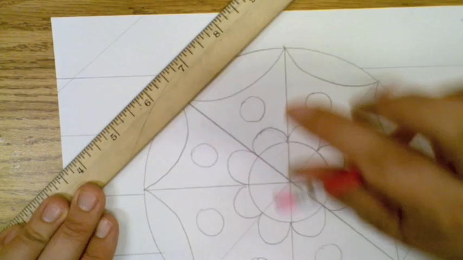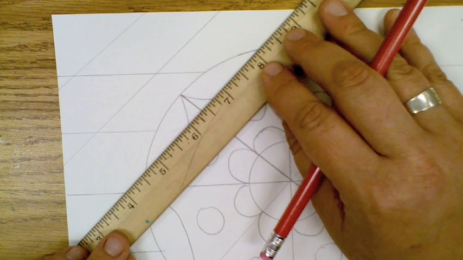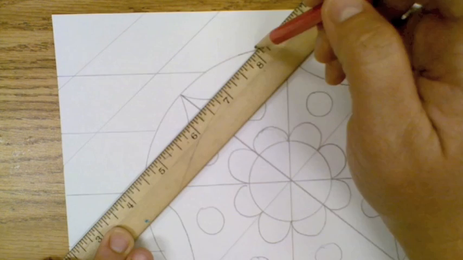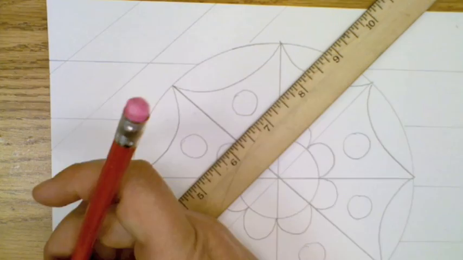Remember, this is your drawing. You can do whatever you want to. I want you to be as creative as possible, but still creating a radial symmetry design and creating some kind of background to go behind your symmetrical design.